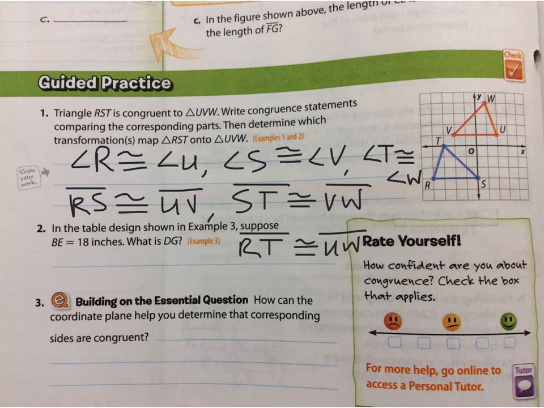Let's count that to make sure. So RS is 1, 2, 3, 4 units long. Side UV is 1, 2, 3, 4 units long, just like we expected. Side ST is the same as VW. So ST, this kind of long slanted one, is the same as VW, the other long slanted one. And RT is the same length as UW. So RT, the short slanted one, UW, the short slanted one.